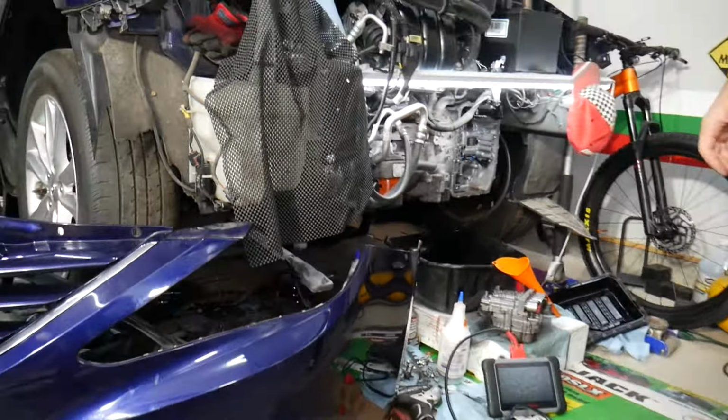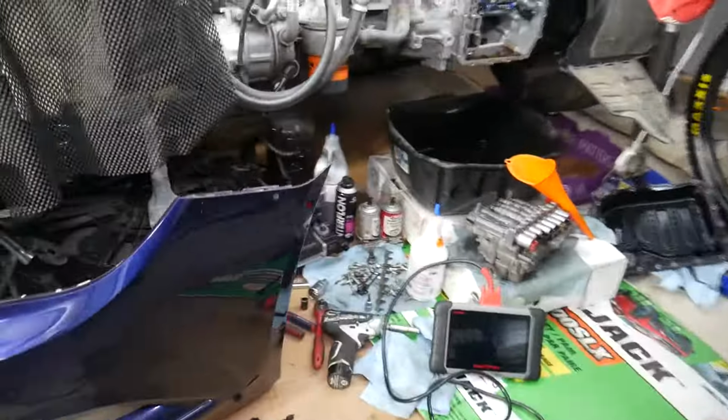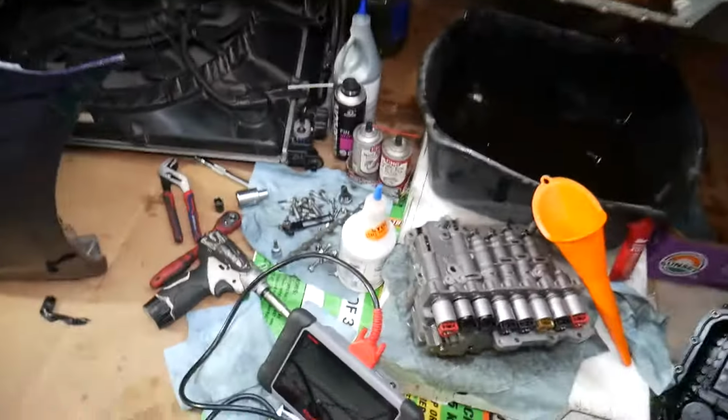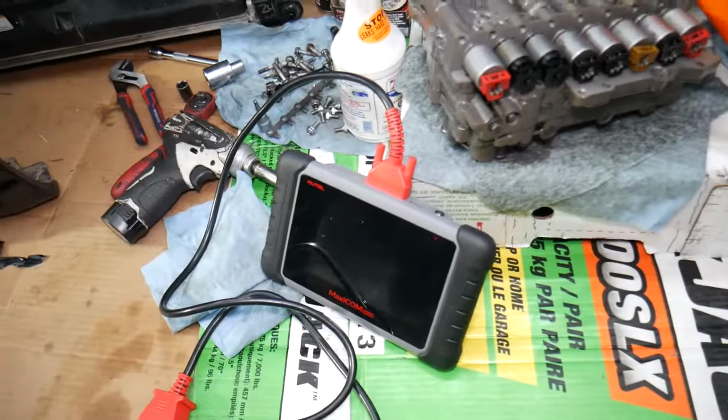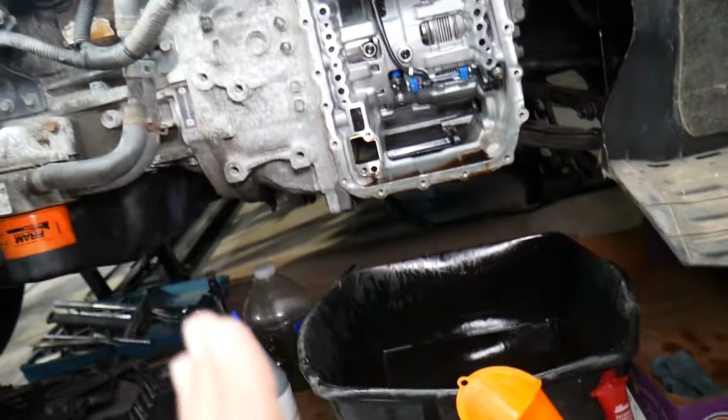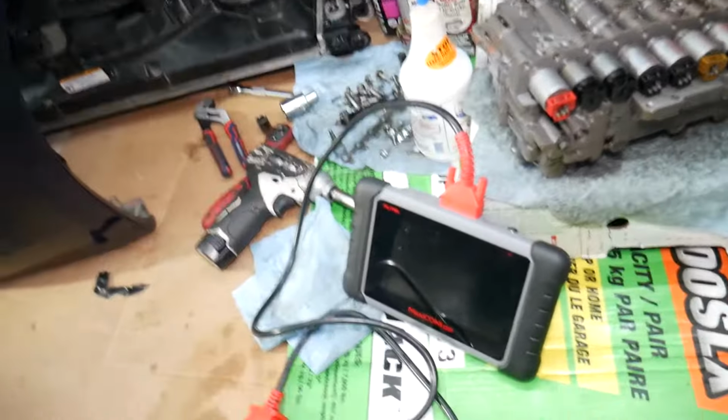So we have that transmission completely taken apart, and we will explain a common mistake people make when replacing that certain component. If you need to see videos on how to replace anything on a transmission, we probably have it.